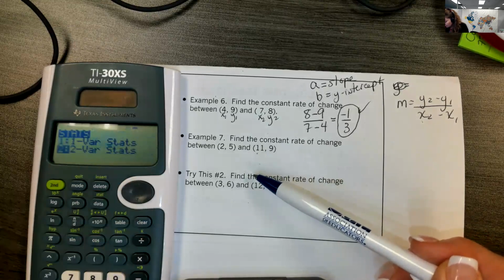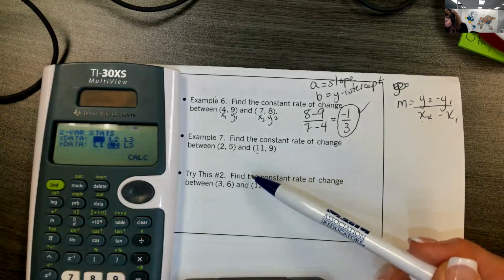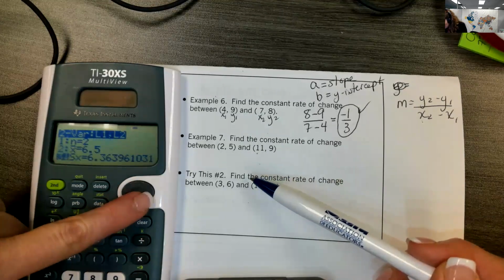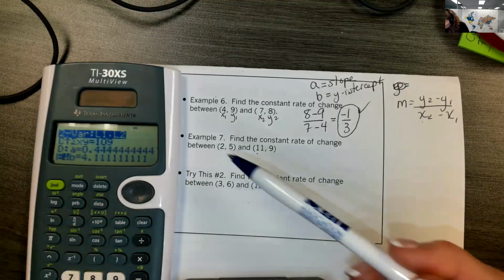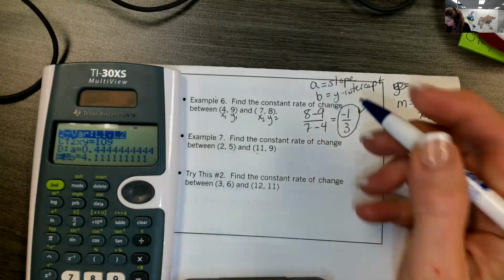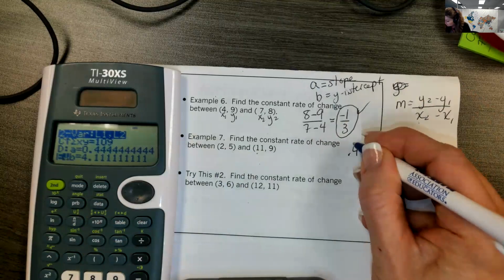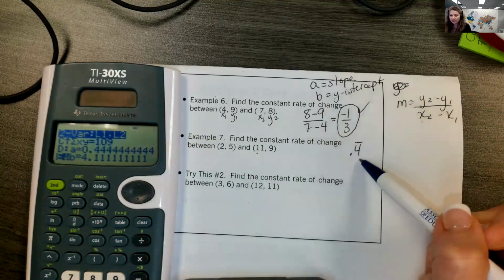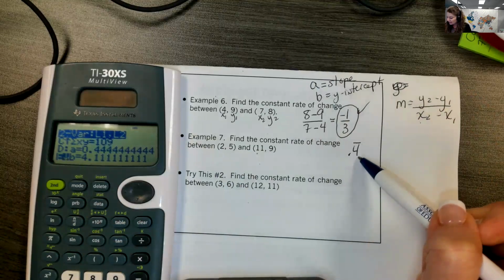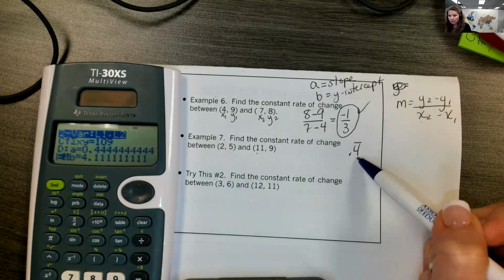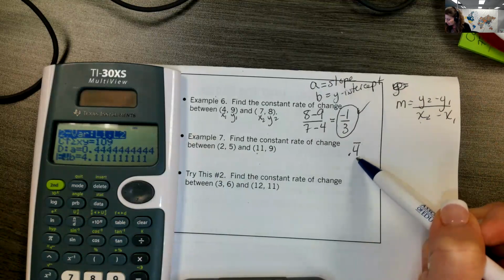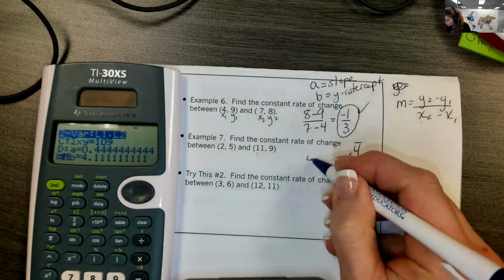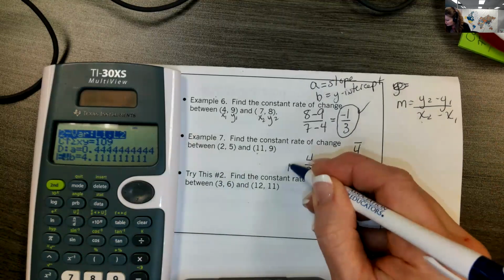We're going to pick 2 variables, enter. We're going to enter through this whole screen. And then we're looking for little a. So we're scrolling down. And there it is, 4 repeating. And remember earlier in the year, we talked about turning repeating numbers into decimals. However many numbers repeat, that's how many 9s your denominator is. So 1 number is repeating, so my slope is 4/9.